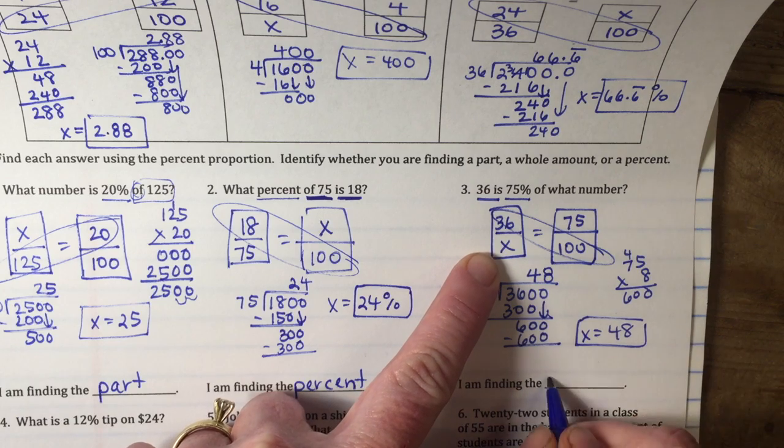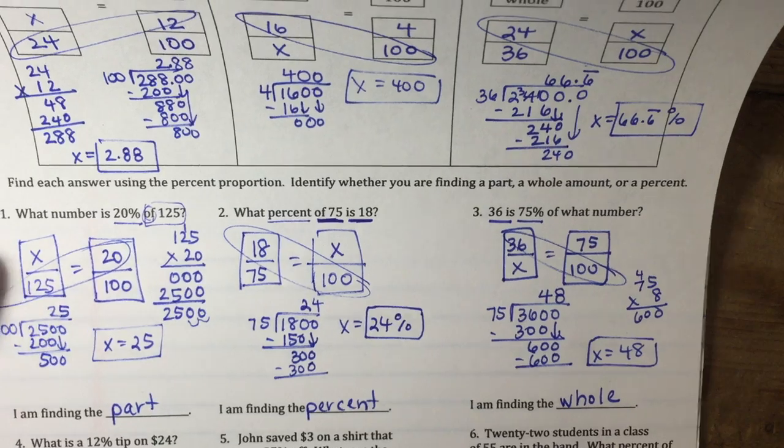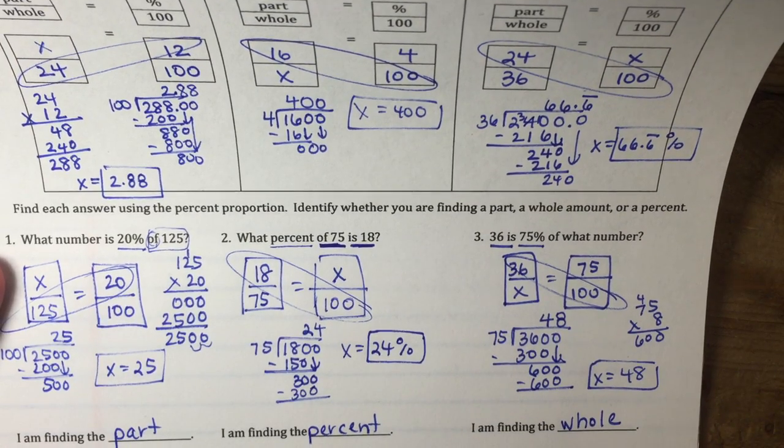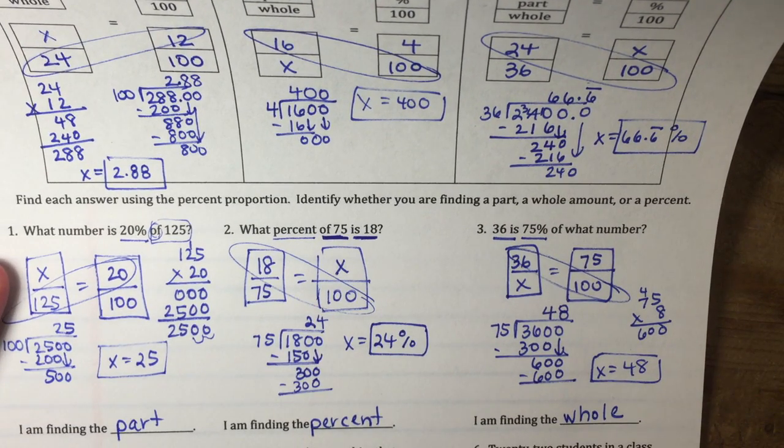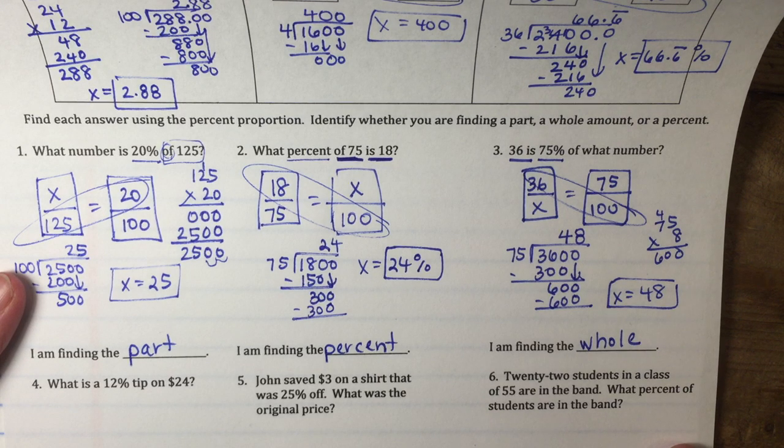Well, it was on bottom here. That's the whole. All right, so this is pit stop A. We're going to stop the video there and let you practice the A pit stop quiz. And then we're going to come back in the next video and work on these last 3 problems where we're actually applying now the percent proportion to real life problems.